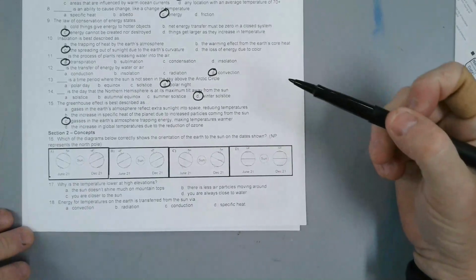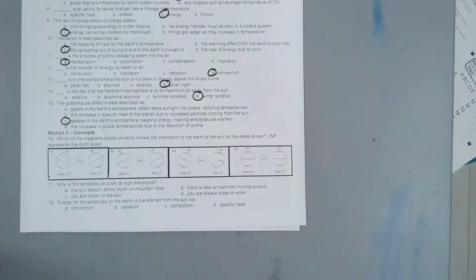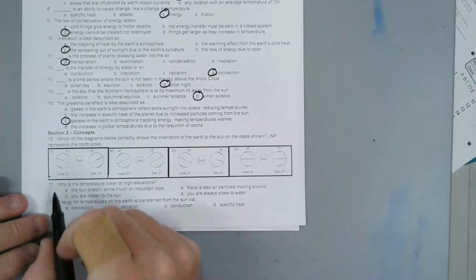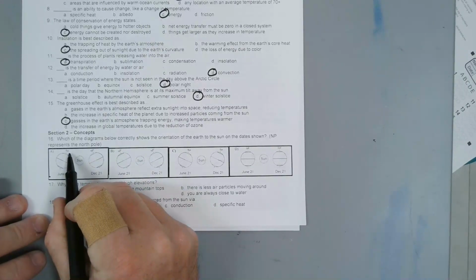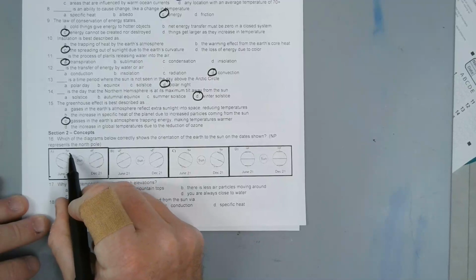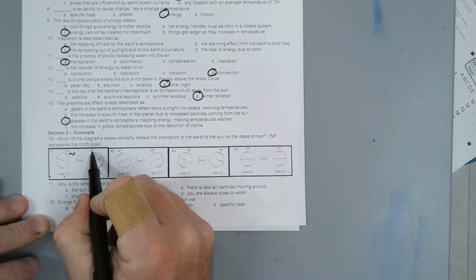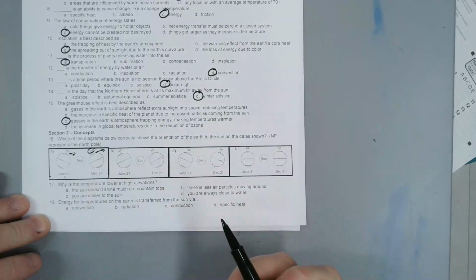Now for the concept questions, I'm going to go through these for some explanation. Which one of these diagrams correctly shows the orientation of the Earth to the sun on the date shown? The NP represents the North Pole, or our hemisphere. June 21st, the North Pole tilted towards the sun. Well, we know that's true. But we've got December 21st, that's winter. The North Pole would be pointed away.